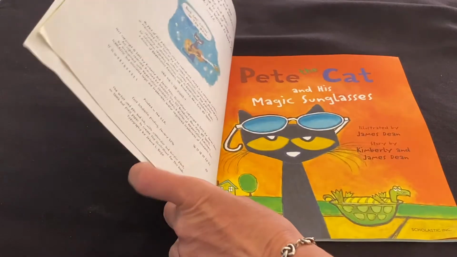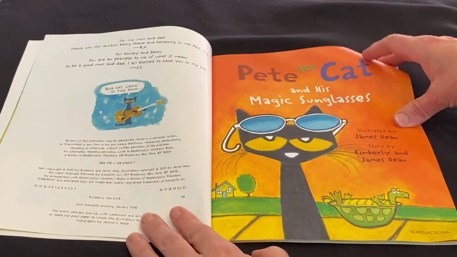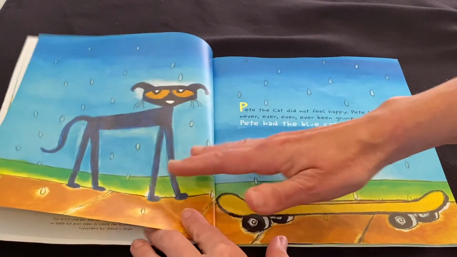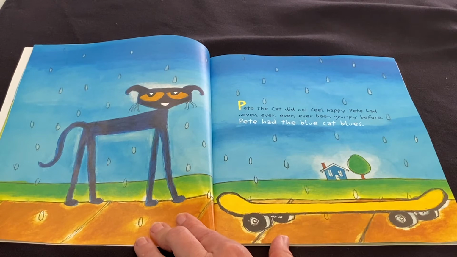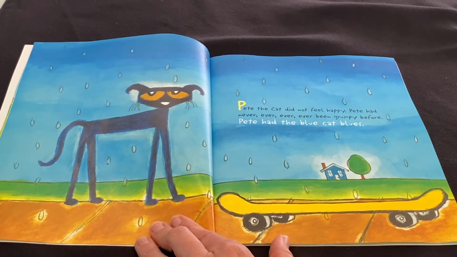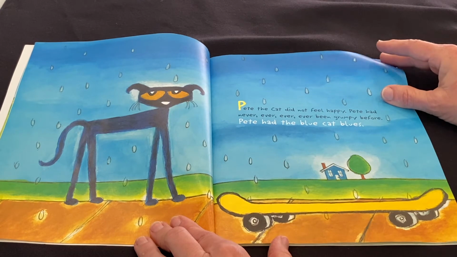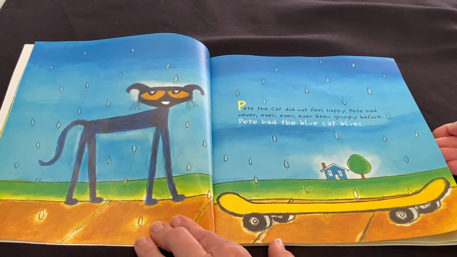As we read the book today, I want you to look for patterns. Pete the Cat and His Magic Sunglasses. Pete the Cat did not feel happy today. Pete had never, ever, ever, ever been grumpy before. Pete had the blue cat blues.